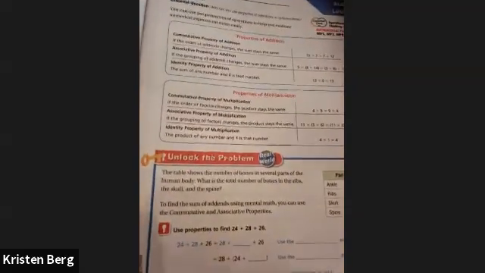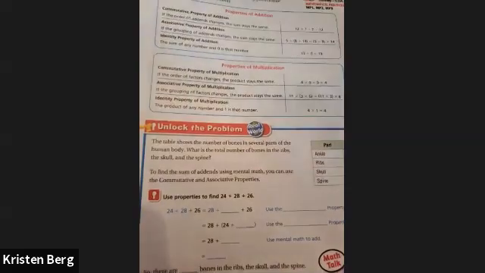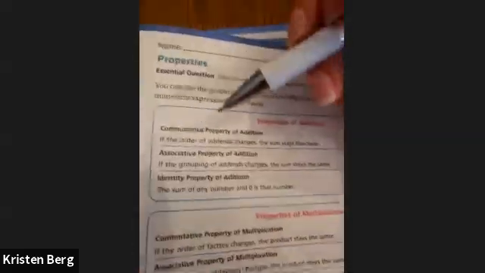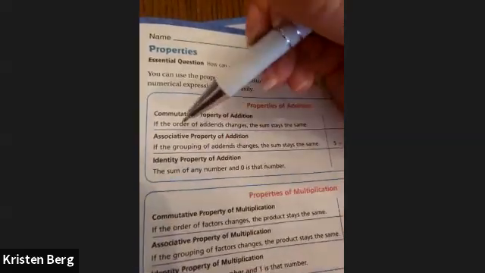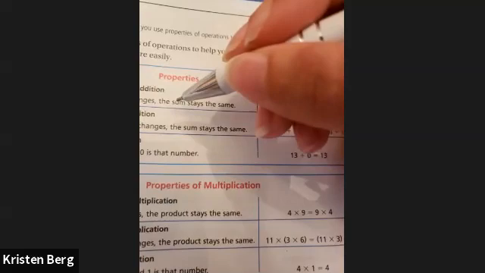All right, now I'm going to quickly go into 1.3. Again, I'm only going to do a very quick little lesson on this because you don't need to do what it's asking you to do, but I do want you to at least know what they are. So there is something called the commutative property of addition. What it is, you're just switching the order of the numbers, and the sum, meaning the answer to an addition problem, stays the same.